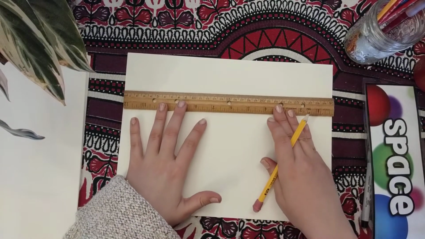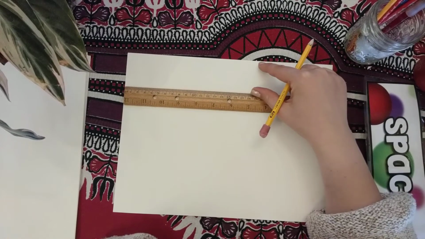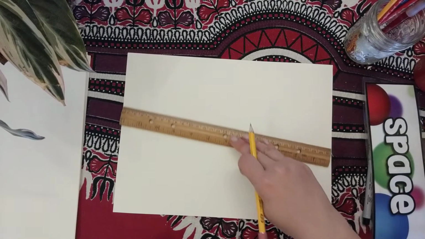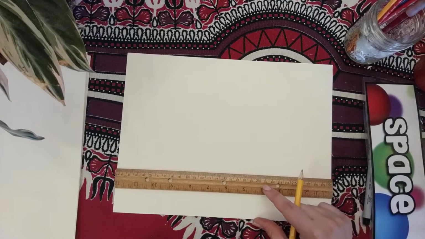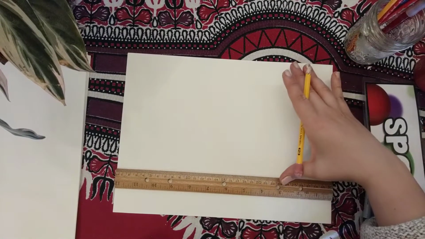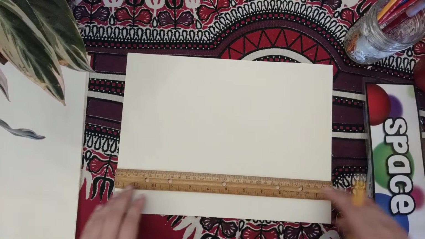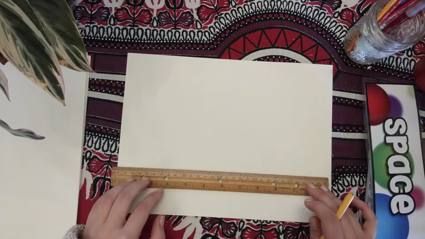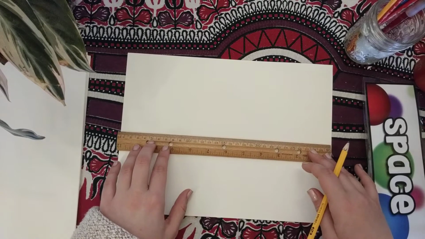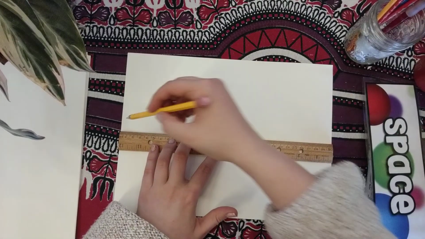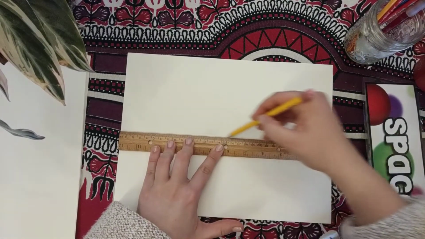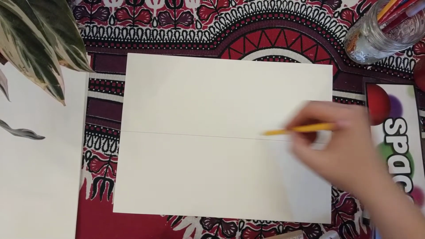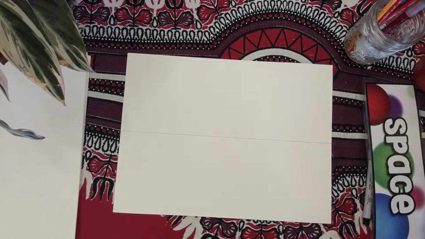I can make my line way up top, which means there's only going to be a little bit of sky and a lot of ground. I can move my horizon line down so there's just a little bit of ground and a lot of sky. You decide where you want your horizon line, whoop whoop, to be. I'm going to put it kind of in the middle here, and I'm going to draw it really lightly. Nothing too crazy, just a really light line down the middle, because I might want to change it.